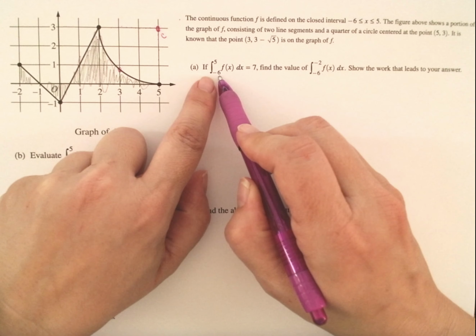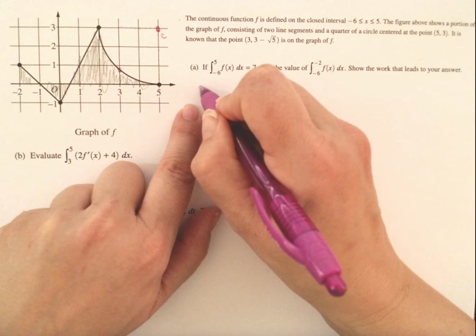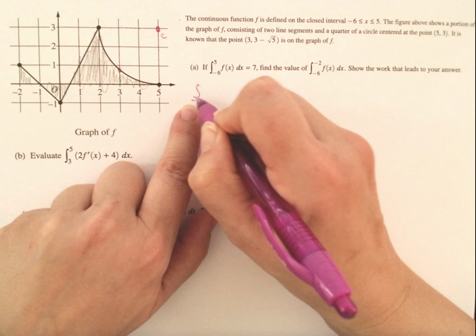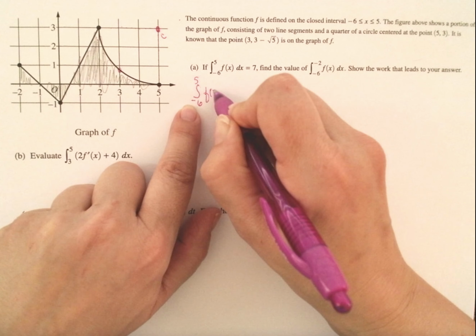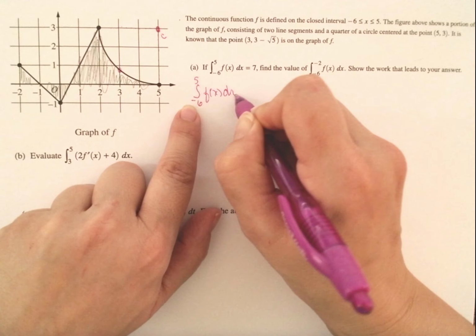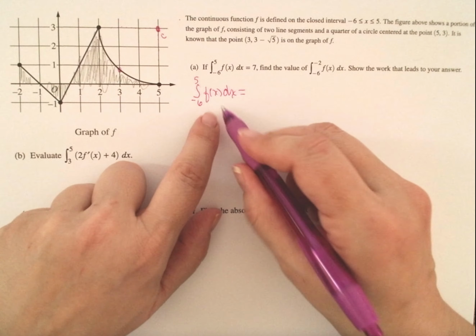If the integral from -6 to 5 of f of x is 7, here's what I know. The integral from -6 to 5 of f of x dx, if I break that into two integrals and add them up, would be the same thing.